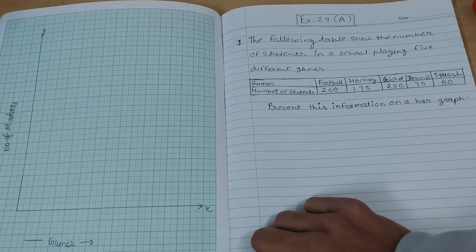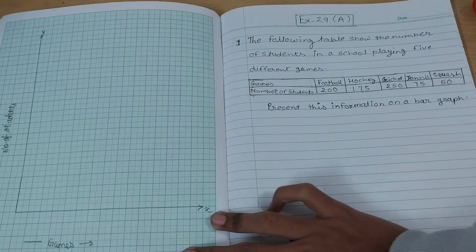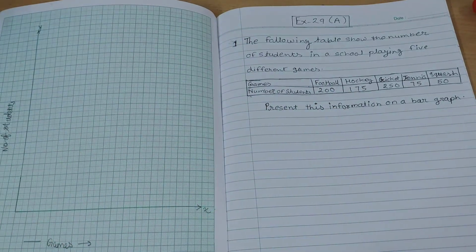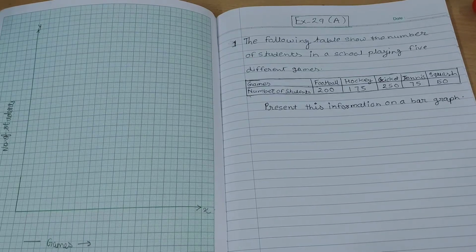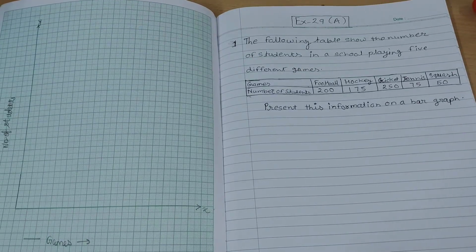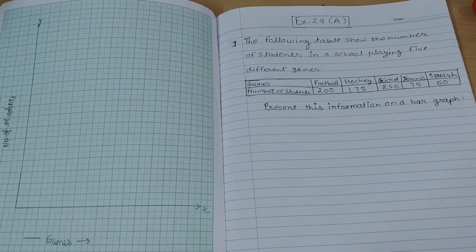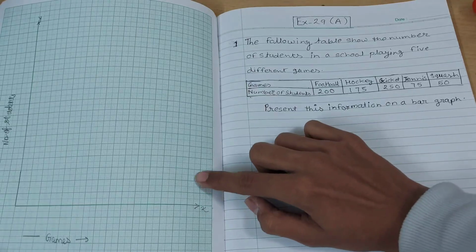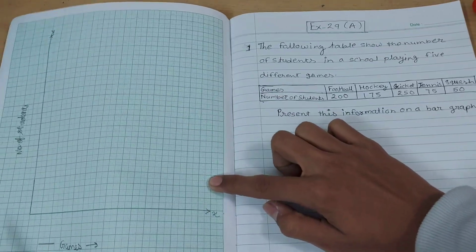Let's begin now by taking a suitable scale for our bar graph. What is a scale? A scale basically shows how many units are being represented in 1 centimeter. How many things are we representing in 1 centimeter block of the graph? You can see this is 1 centimeter block right here.